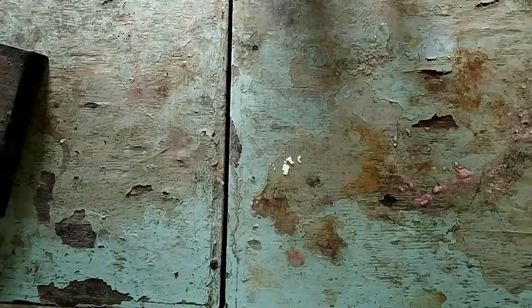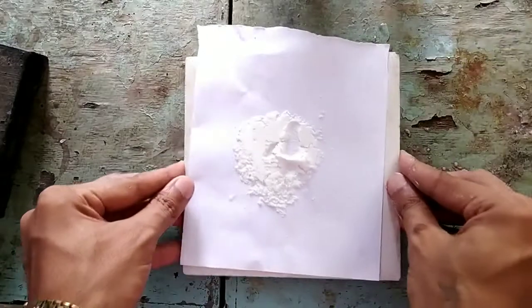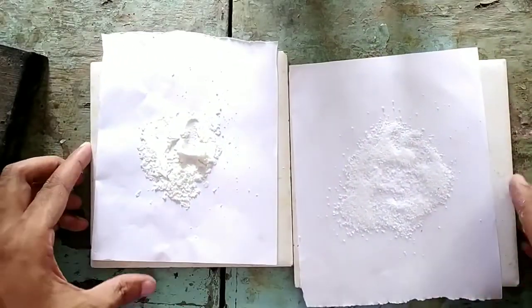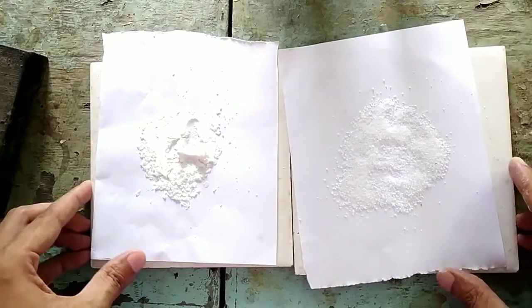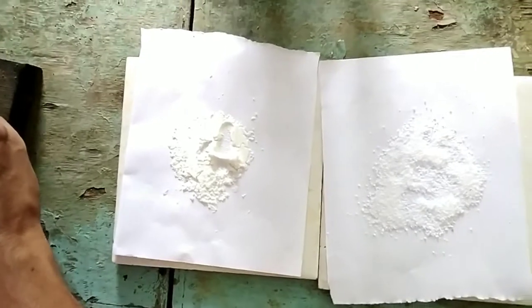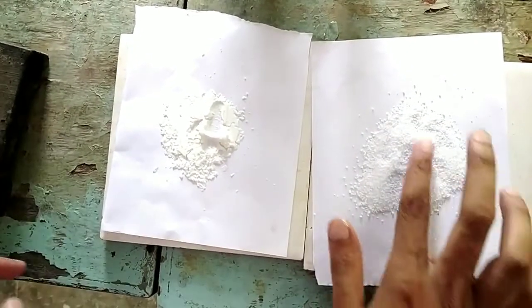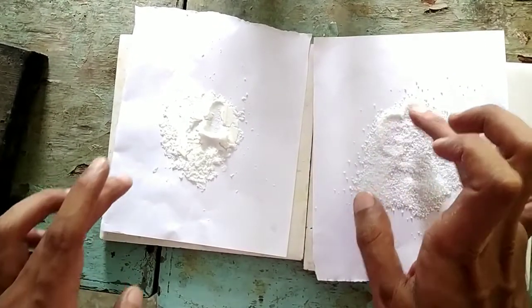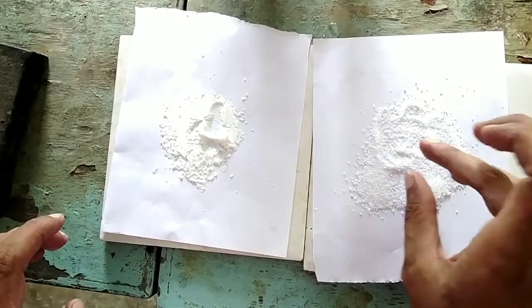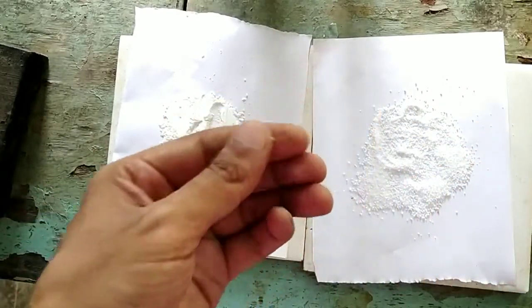Okay, so we are going to learn the difference between amorphous solid and crystalline solid. You can see here side by side. You can see a clear difference. These are made of crystalline solid. They are made of small particles and they have fixed shape.